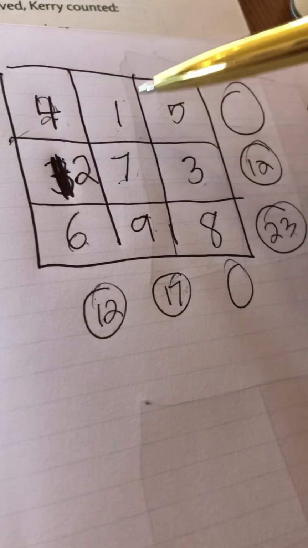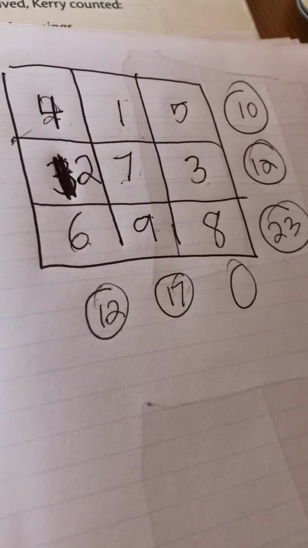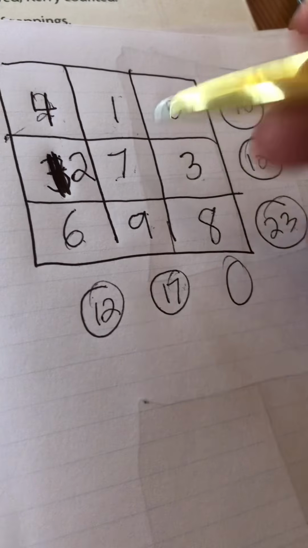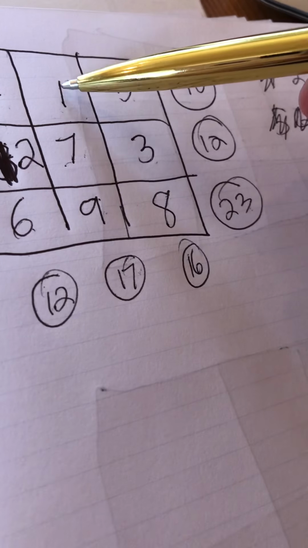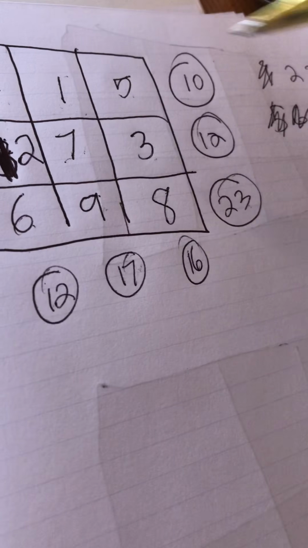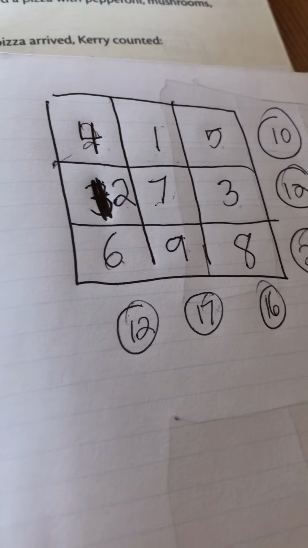So now I know 4 plus 1 plus 5 is 10. 5 plus 3 plus 8 is 16. So now we have all the information filled in, and it should work. There we go. Long time, that one.